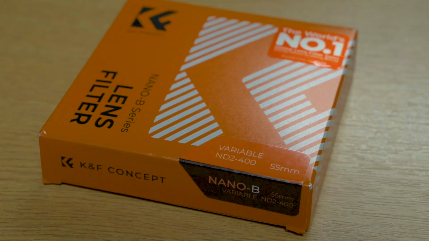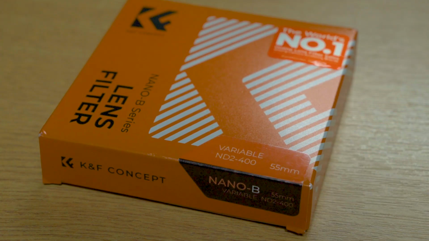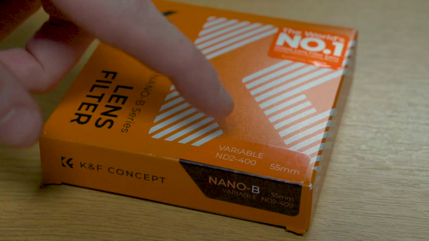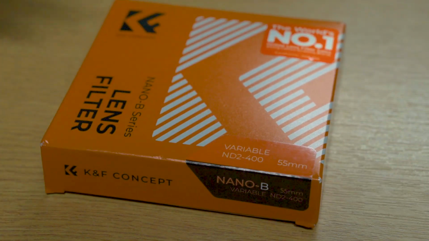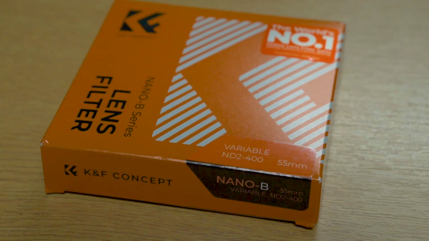So the last kind of filter that we have is our variable ND filter, and this is exactly what it says on the tin. It's an ND filter where you can adjust the amount of diffusion you have, and it goes from ND2, so about half of the original exposure that's hitting the camera, all the way to ND400, so 1/400th of the original exposure, which is quite a lot of reduction.